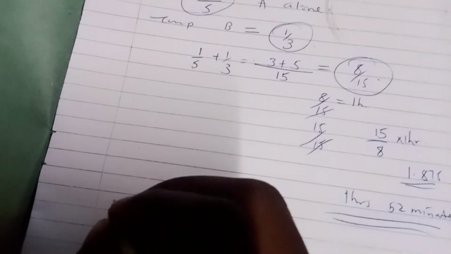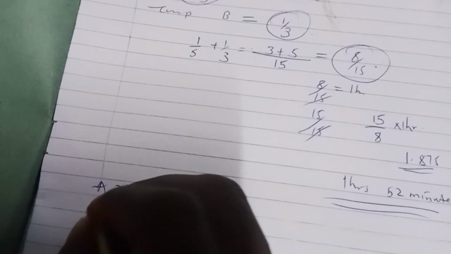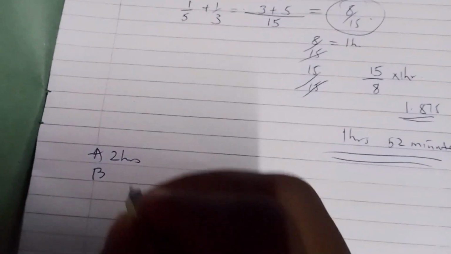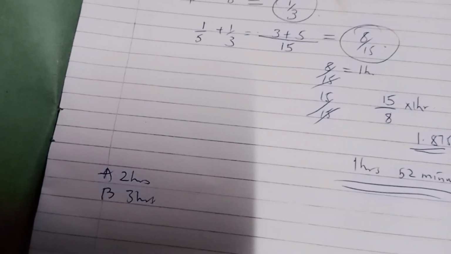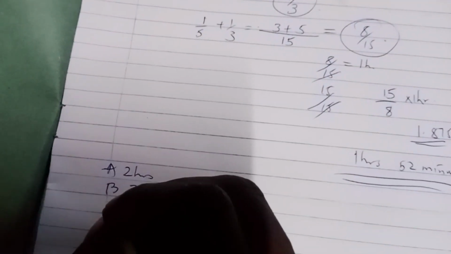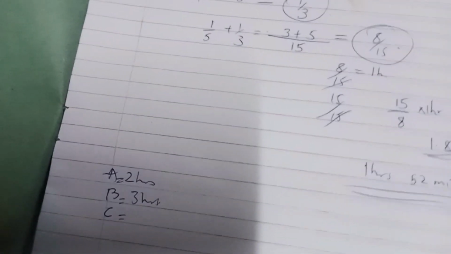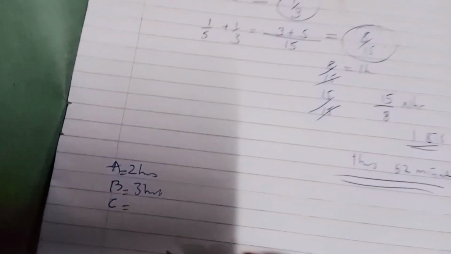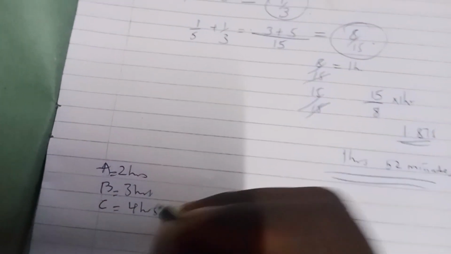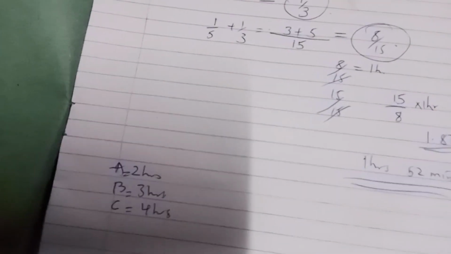Another sort of question, you may be told that tap A can fill a tank within 2 hours, tap B can fill the same tank in 3 hours, and tap C can empty the tank. So tap C is like an outlet, which when the tank is full can empty the tank within 4 hours. Then, if all the taps were opened at the same time, what is the time taken to fill the tank if the tank was empty?